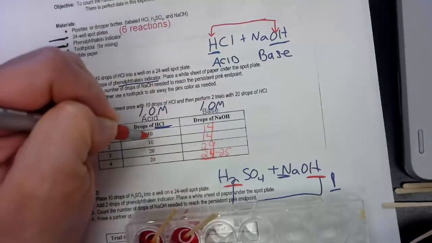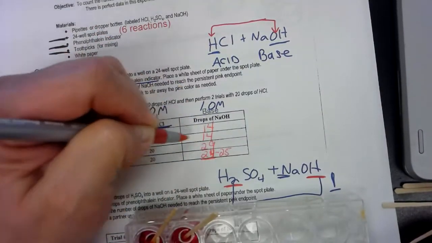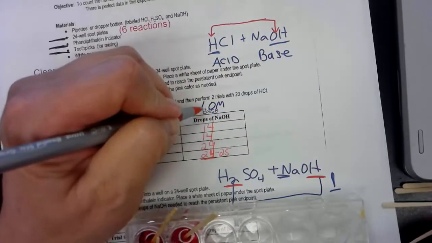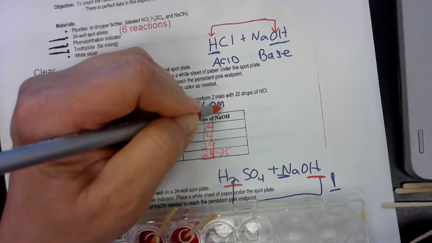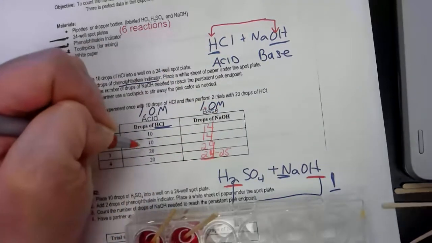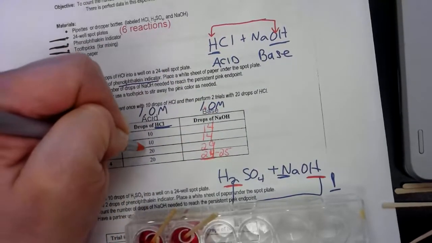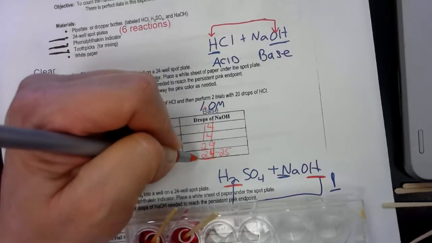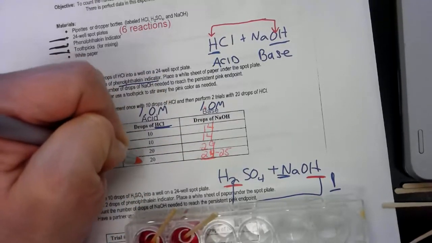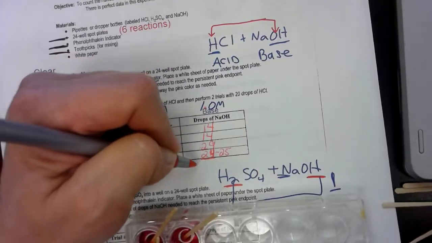Okay. So this is telling you it should be close to 1-to-1, but it could be that my solutions were off, that these weren't exactly the right concentrations of moles per liter. So, but hoping that they were the same. It definitely got higher, almost doubled, which is a good thing, because having twice as much acid, you should have twice as much base.